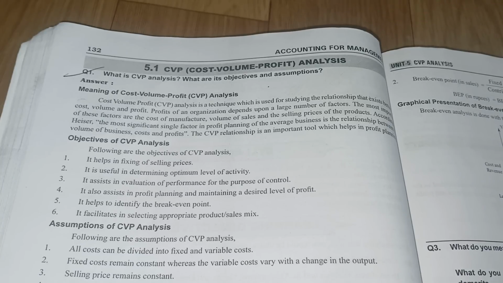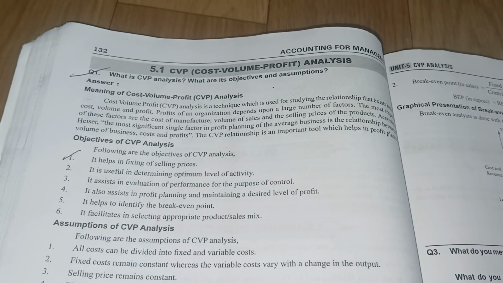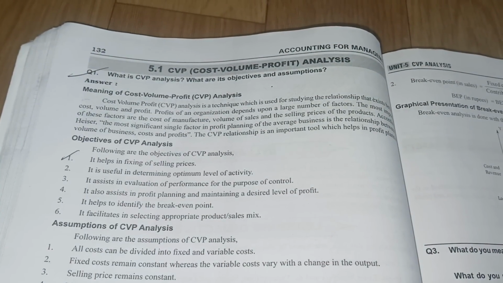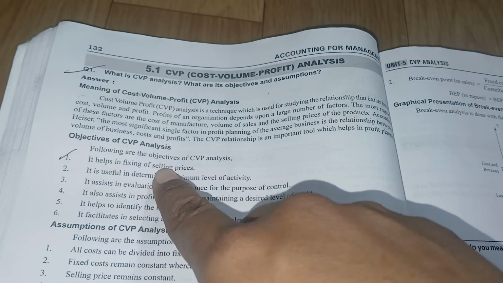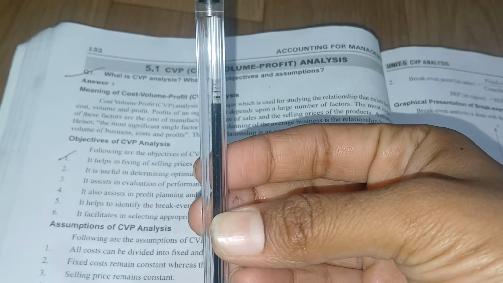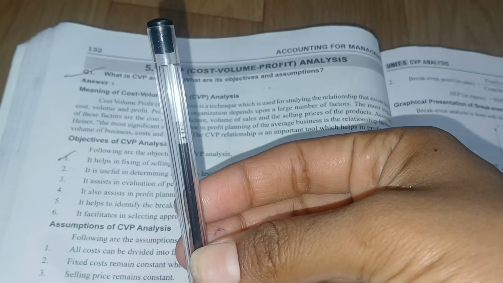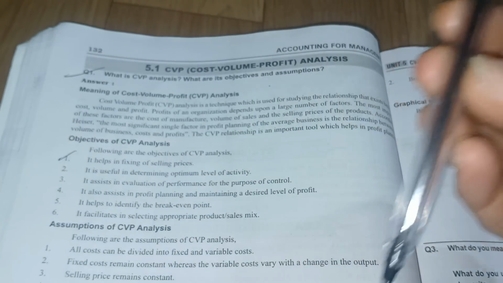Then what are the objectives? The objectives are that CVP will help you to fix the prices of a product. When you get to know the total cost of a product, you will automatically fix the price. To manufacture this pen, I have spent 5 rupees, so I need to sell this pen for more than 5 rupees only.